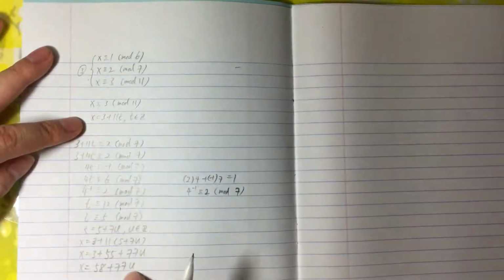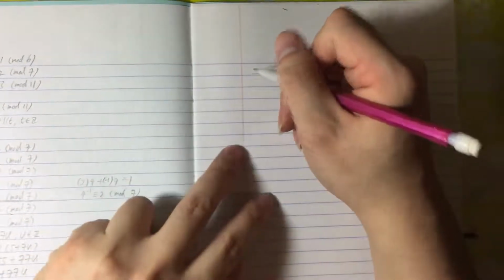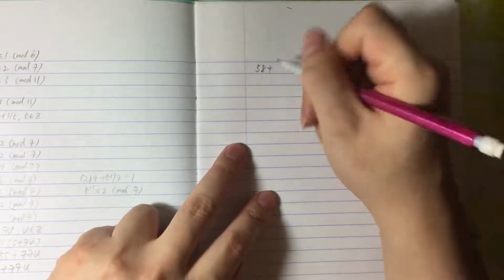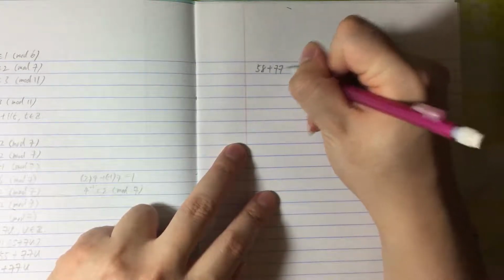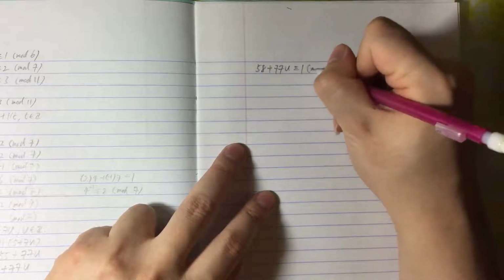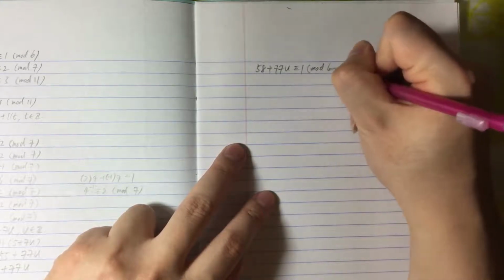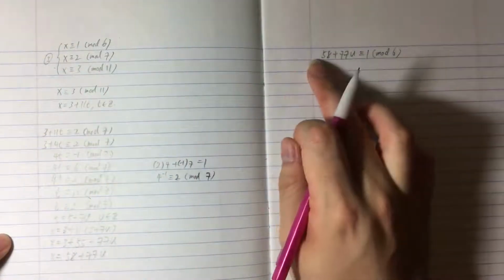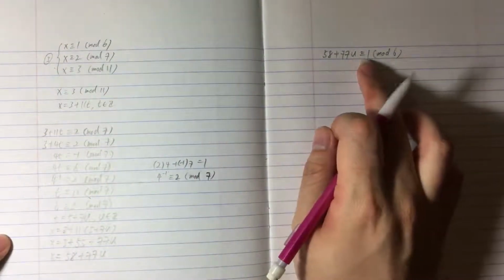If I substitute this x into the first equation, I have 58 plus 77u congruent to 1 mod 6.